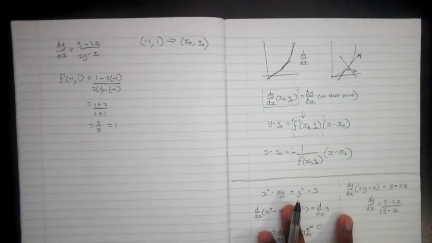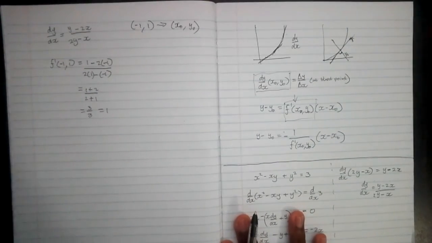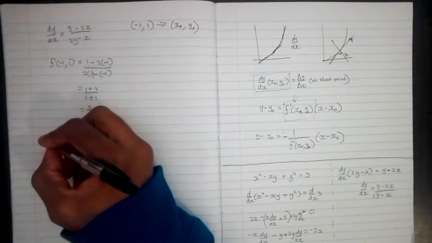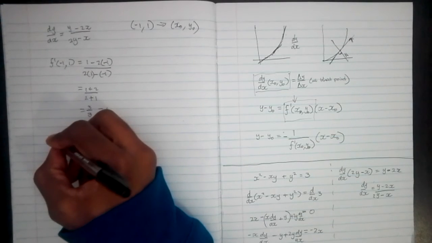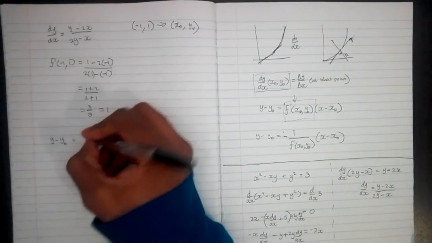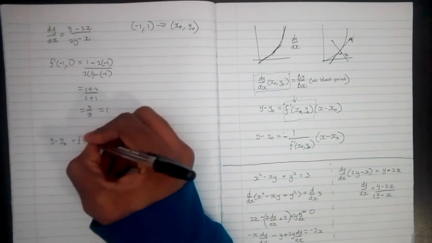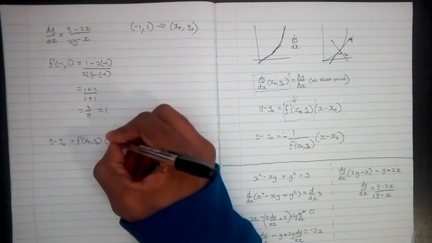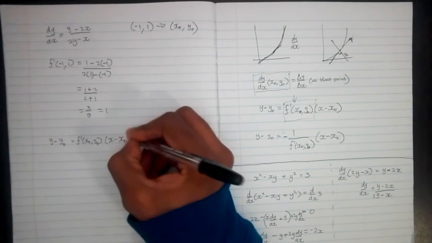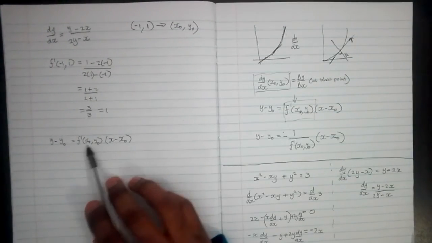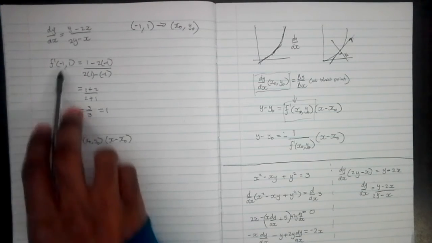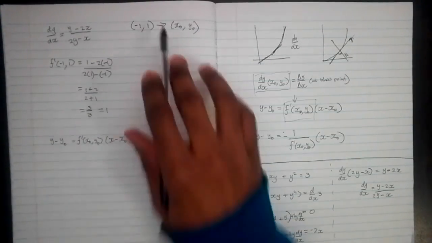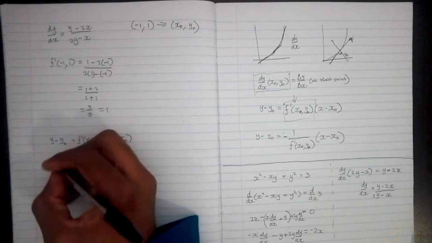So now if we want to find the equation of the tangent, we know we should use the equation y minus y0 equals f prime (x0, y0) times (x minus x0), and we have our f prime (x0, y0), which is 1, and we know our y0 is 1 and x0 is minus 1, so we can substitute that in.